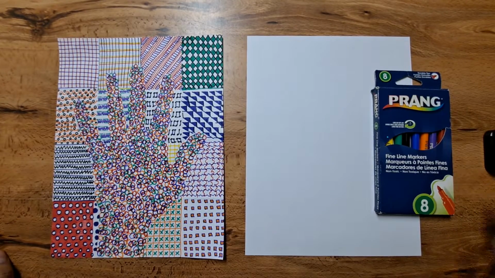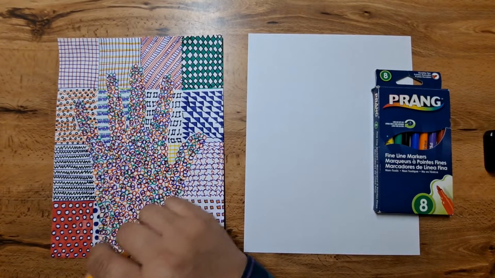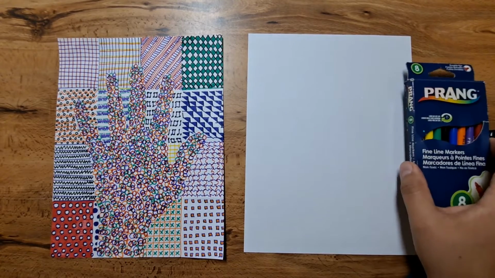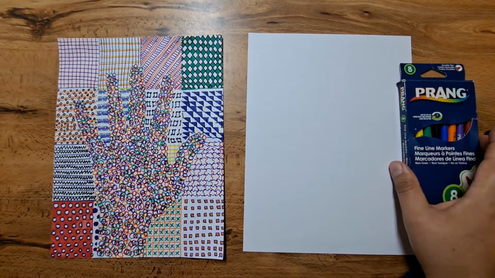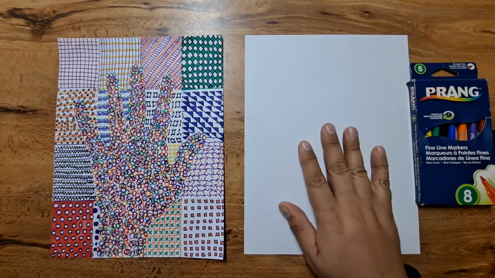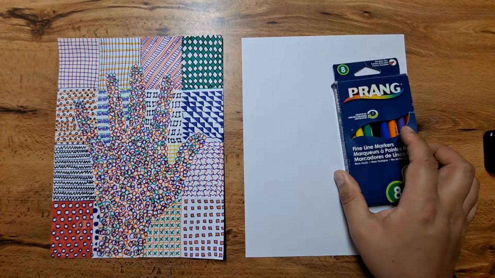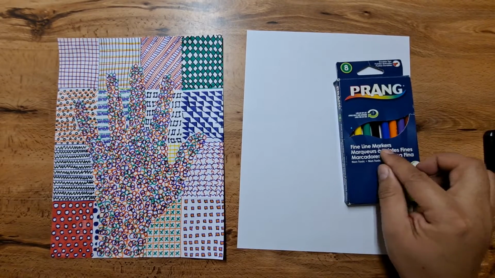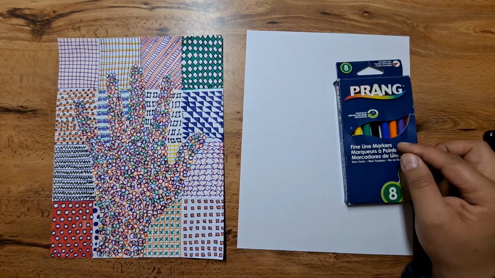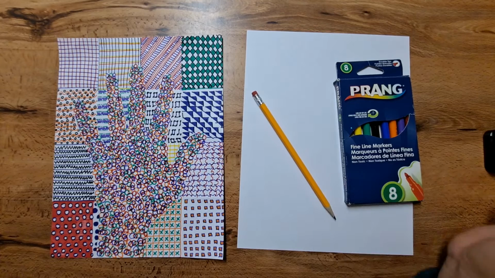Hello, boys and girls. Today we're going to be doing an exercise that deals with lines, as a form of one of the elements of design. For today, you're going to be needing a piece of white paper and some coloring markers. If you don't have markers, then you can always work with Crayolas or coloring pencils, and of course, a pencil.